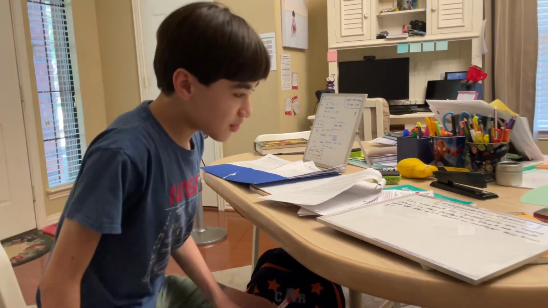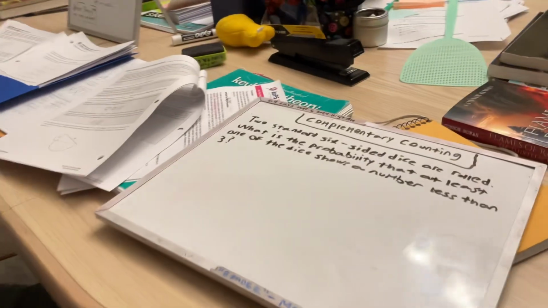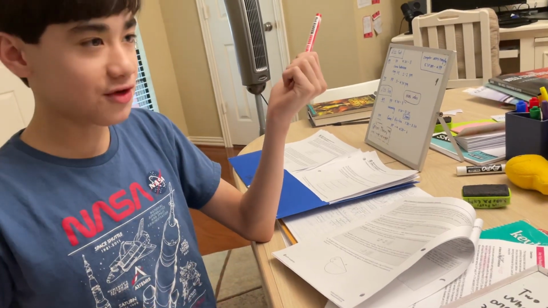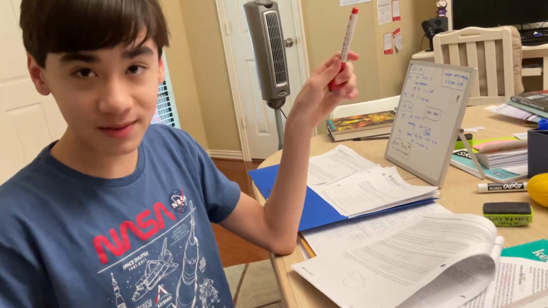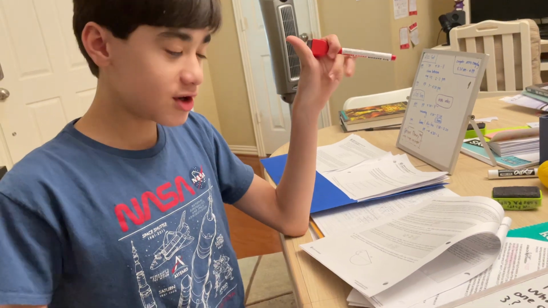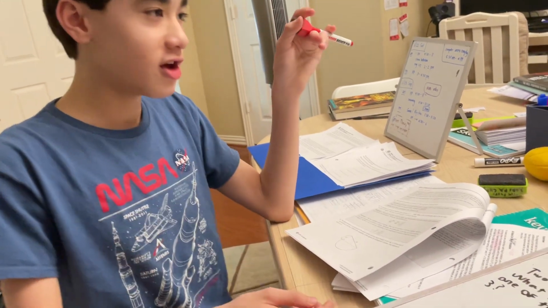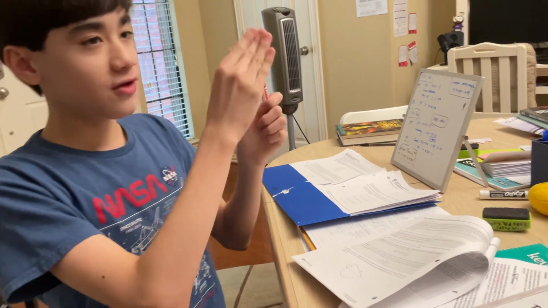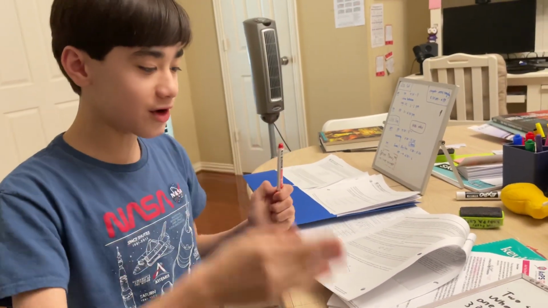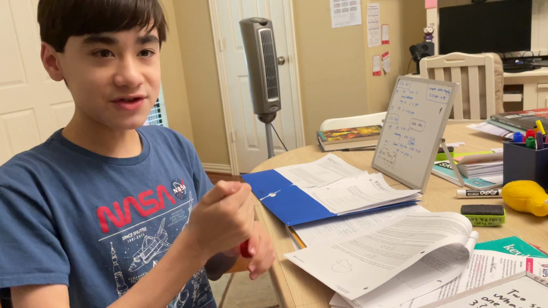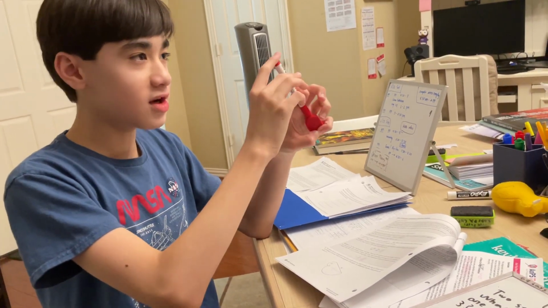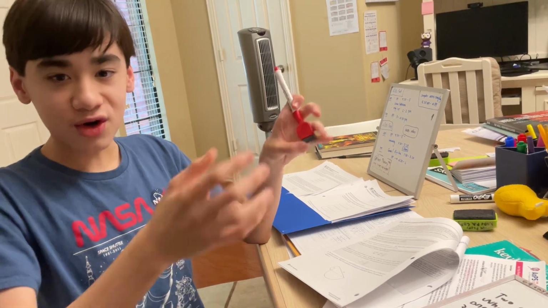The complementary counting method is used in many advanced counting and probability books and textbooks, and in questions from many different math competitions. What you do with complementary counting is find the complement, basically what fills a whole event to one event. If you have one event, the complement is the opposite of this event.